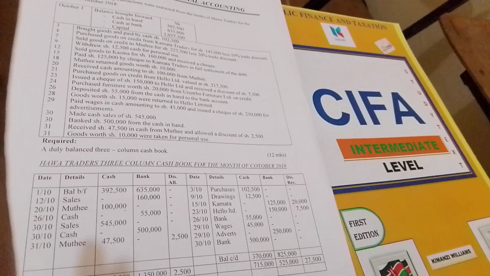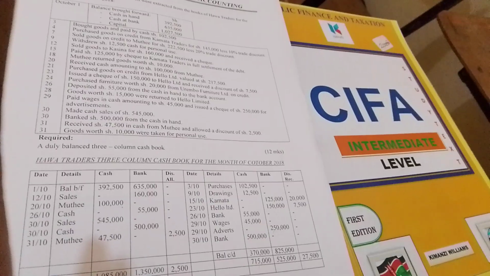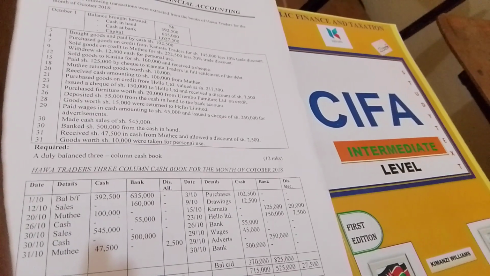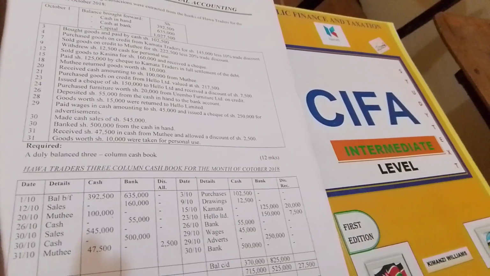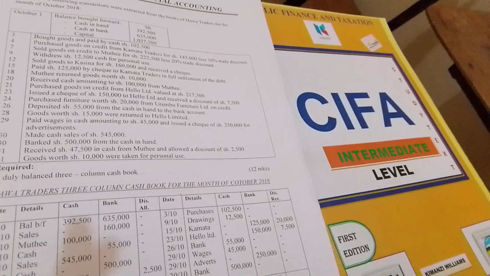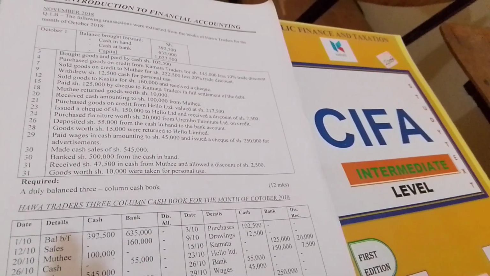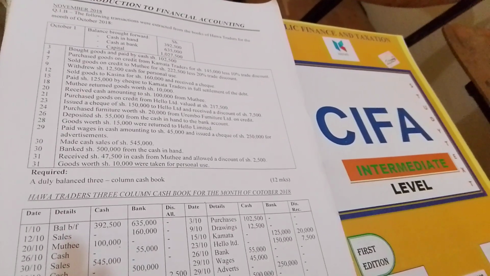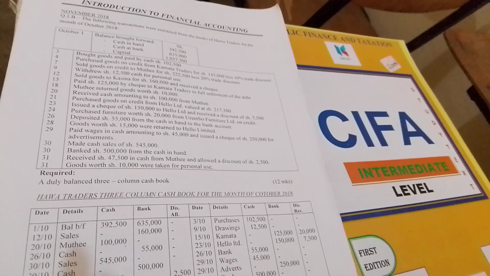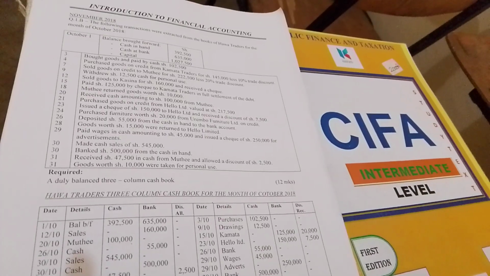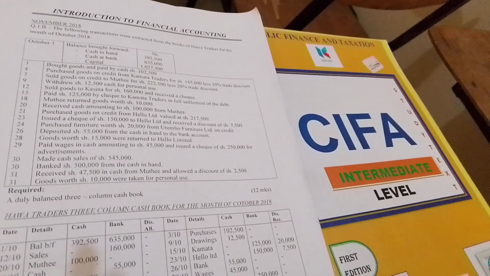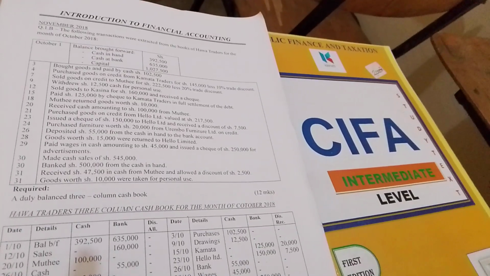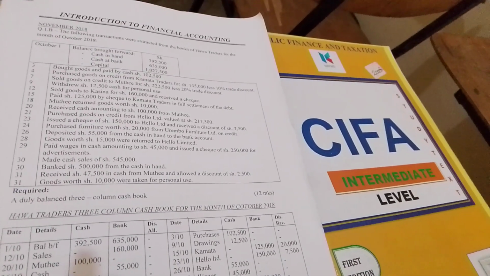We move to a different date, and that is date 28th. Goods worth shillings 15,000 were returned to ELO Limited. What does it mean? Is there actual cash movement? That's the first question. Do we have actual cash movement? There is no actual cash movement there.